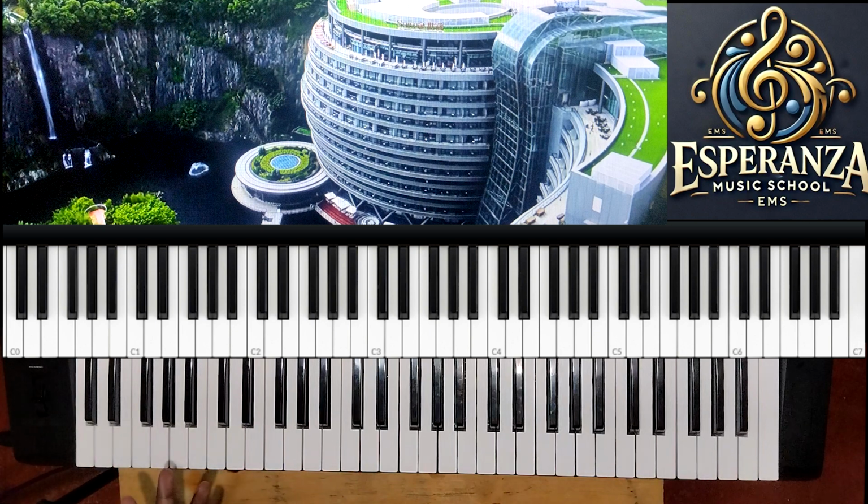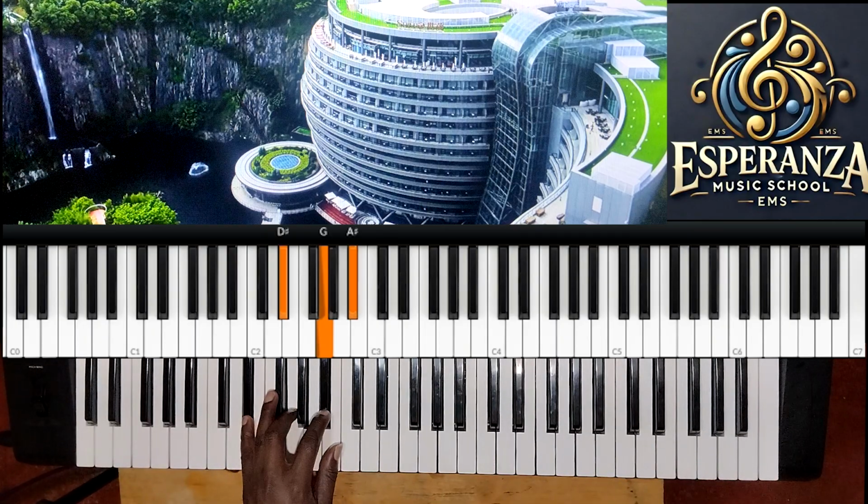So then we have 3 types of chords in a major scale. We have major, we have minor, and lastly we have diminished. Major is position 1, position 4, and position 5. Minor is position 2, 3, and 6. And lastly, diminished is position 7. Now, because I've already told you what to do, I don't want to waste time. So I've already done the first chord.